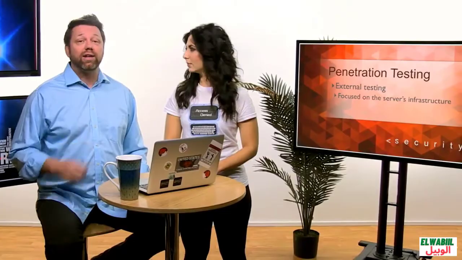Correct. So let's elaborate further on penetration testing. We're going to start with the types of penetration testing that are out there. External penetration testing is the conventional approach to penetration testing. This testing is focused on the server's infrastructure and underlying software pertaining to the actual target. It can be performed with no prior knowledge of the site or with full disclosure of the topology and the environment.